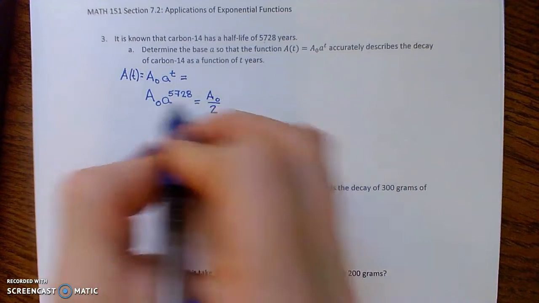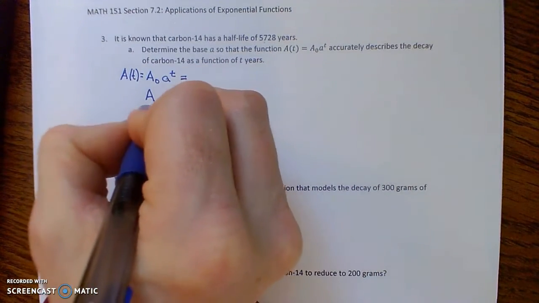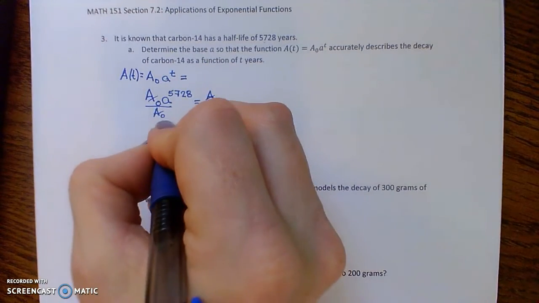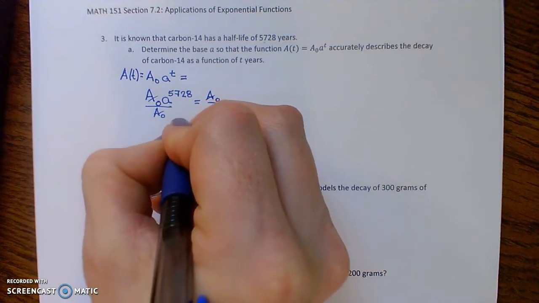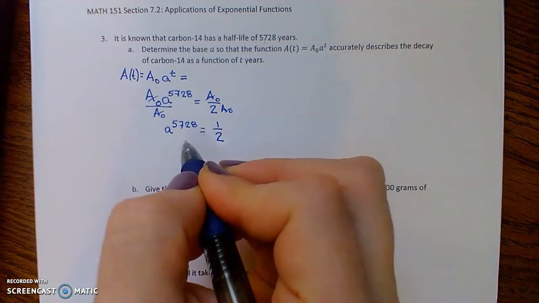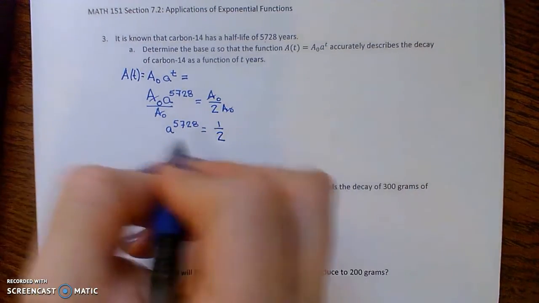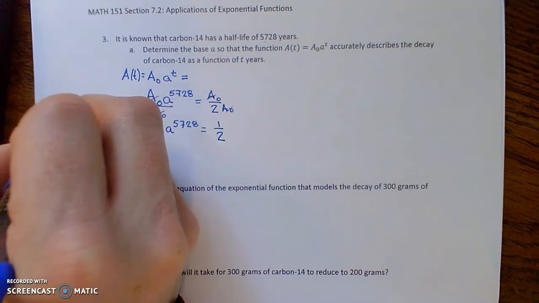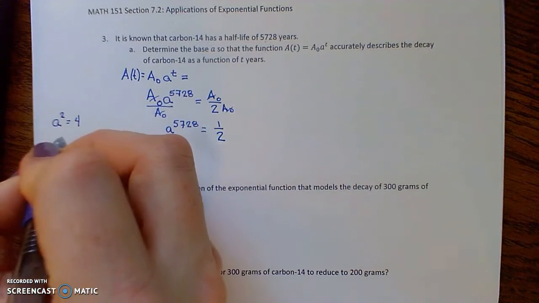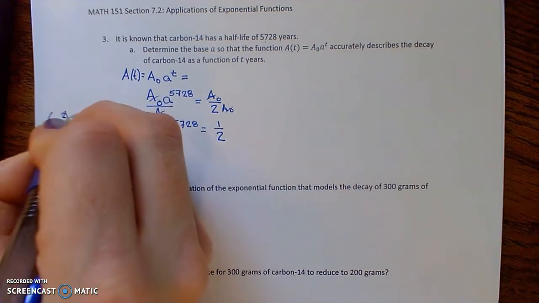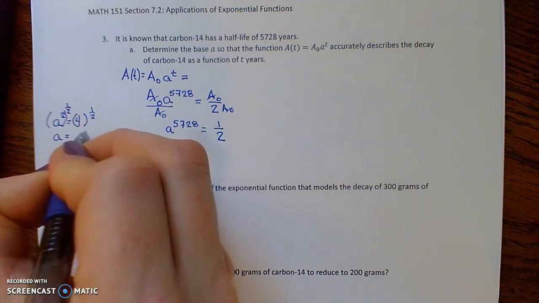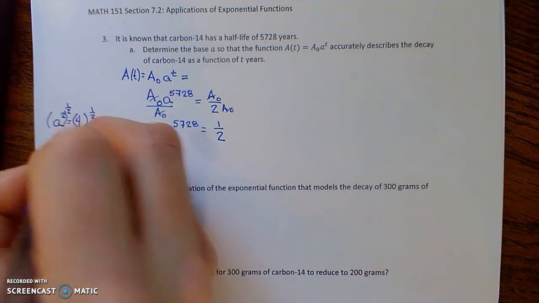because if we divide both sides by a naught, then it cancels on both sides, and we're left with a to the power 5728 equals 1/2. And now, in order to solve for a, I want us to think of, suppose I had something like a squared equals 4. You would solve that by taking, say, the square root of both sides, or raising both sides to the power 1/2 to get a equals the square root of 4, which is 2.